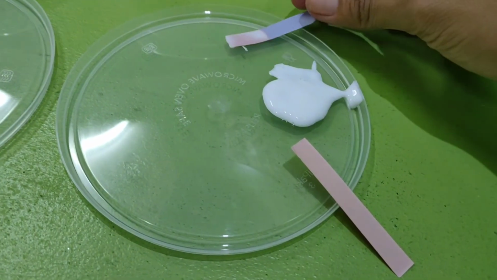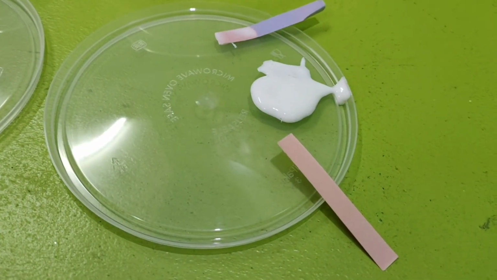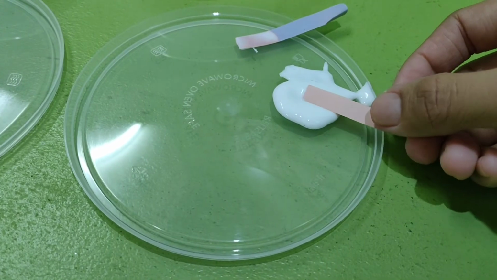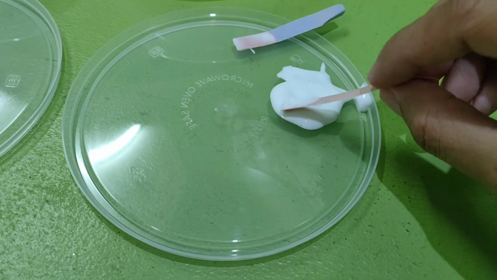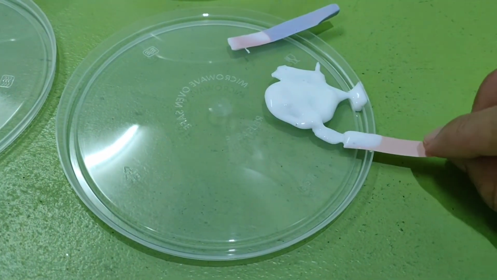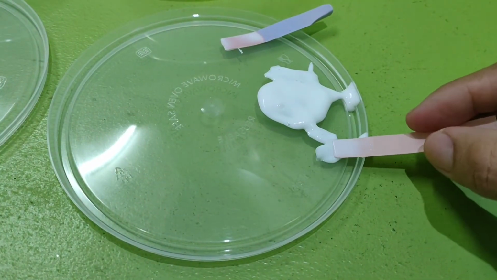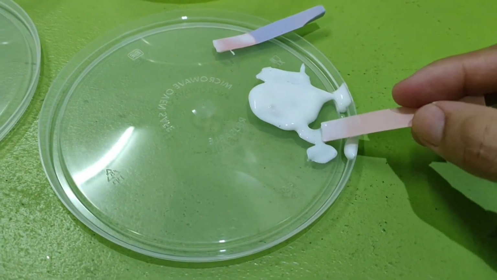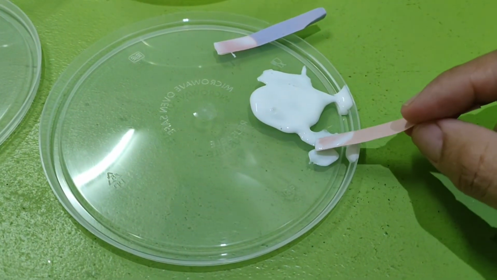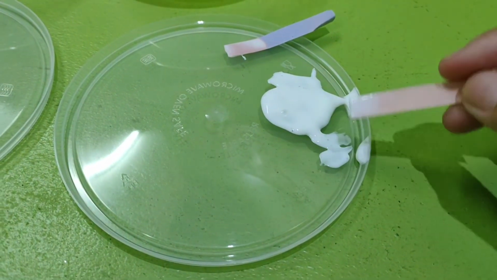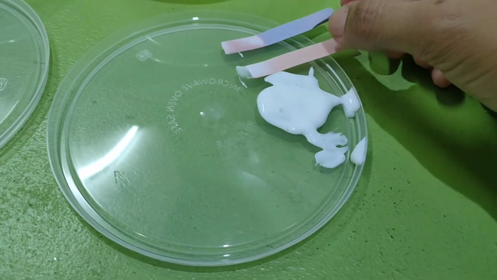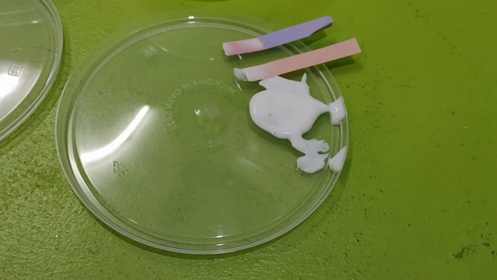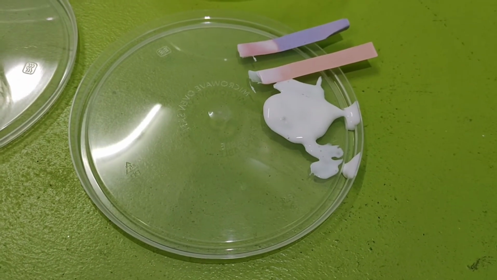So alam nyo na kung ano yun, di ba? Okay, si red litmus paper naman kaya, let us try. Okay, so sa nakikita nyo, walang pagbagong kulay. So, still the same red siya. So ibig sabihin, Elmer's glue is an example of what we call an acid.